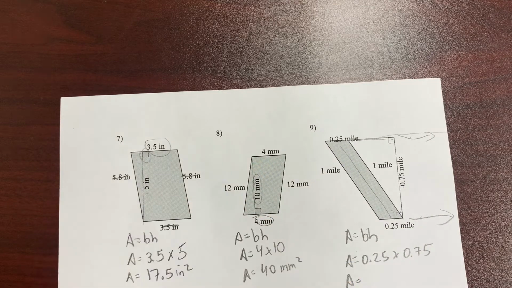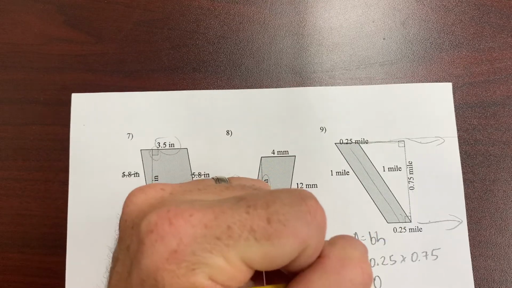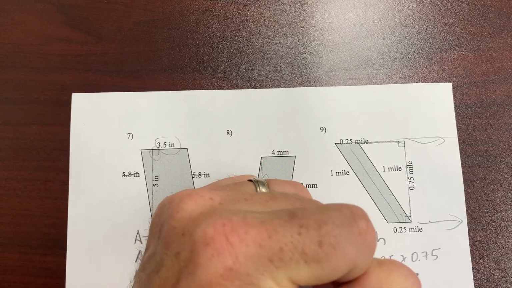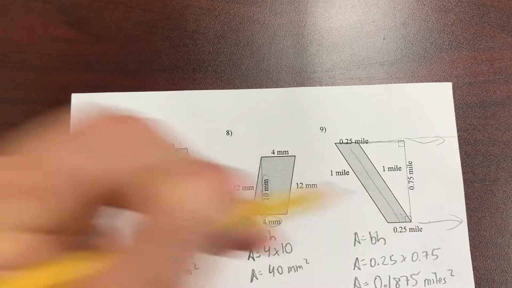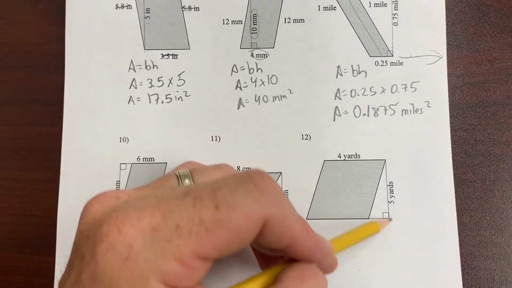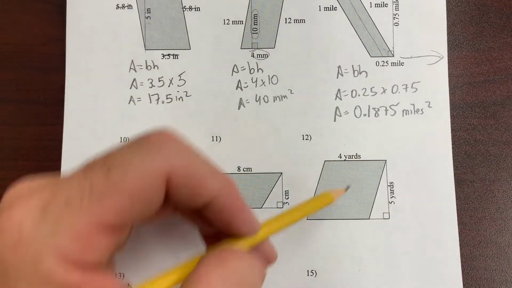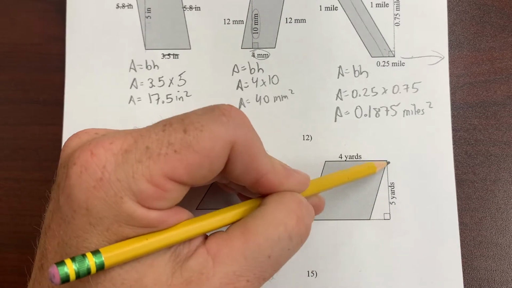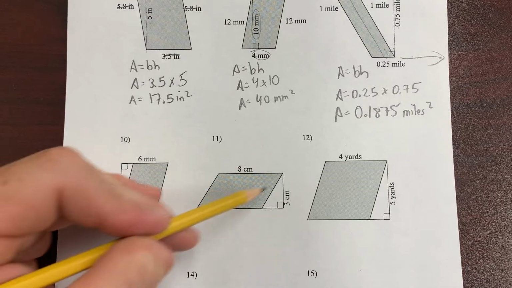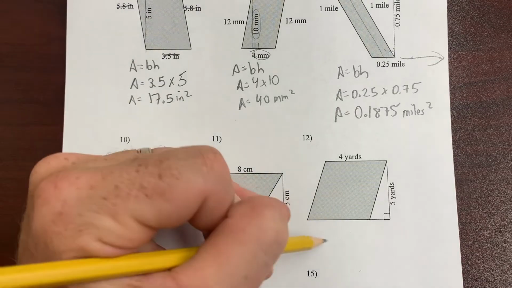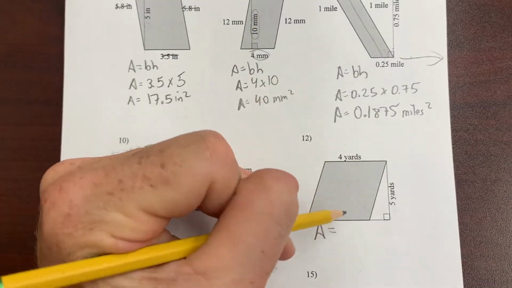Okay, I need a calculator on this one. I don't want to mess it up by thinking I could do it in my head. 0.1875 miles squared. Okay, there's some more here. Same thing. This one's only showing 2 measurements, but again, you notice these are perpendicular from the base. Always perpendicular from the base. Okay, we're going to do a couple more and then we'll end this video.